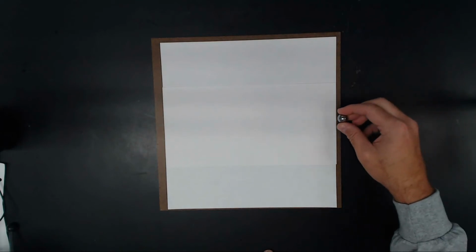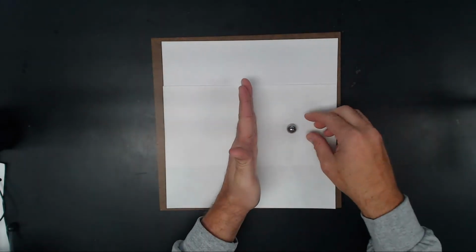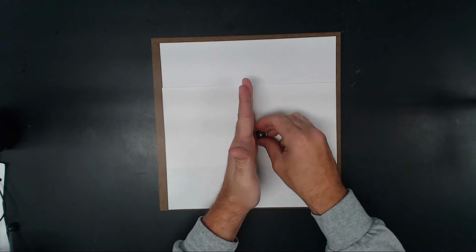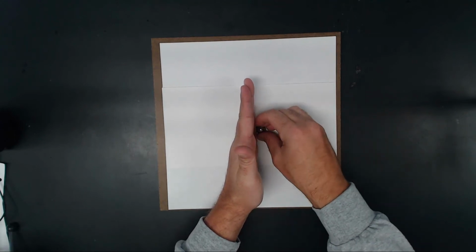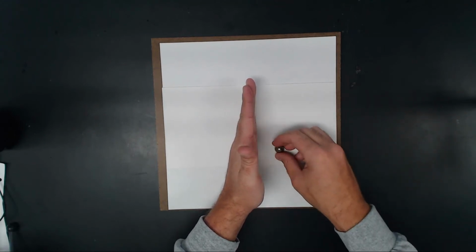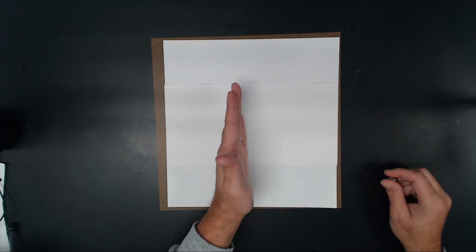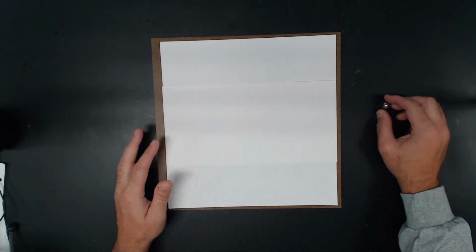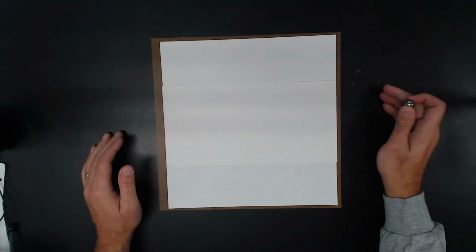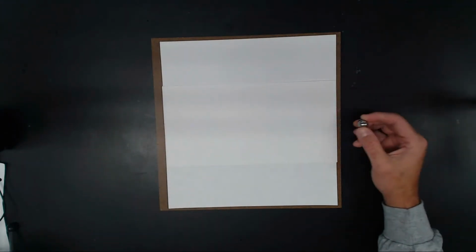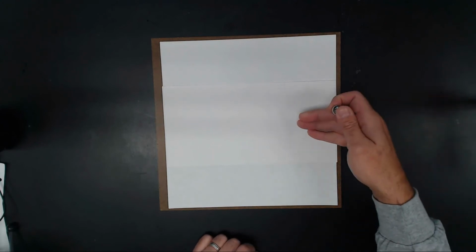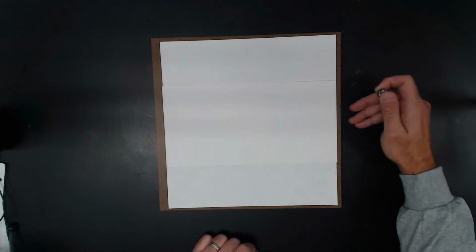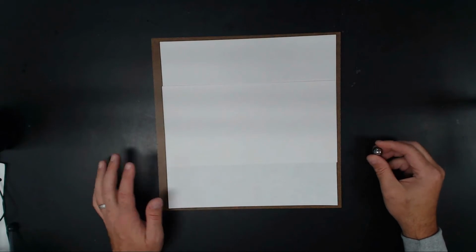When the marble goes underneath the board and hits something, it should bounce off at kind of the same angle that it hit. So I'm going to start on the right side. If I roll this on the right side, we can see how far it's going underneath, what happens to it when it bounces off, and then get an idea of what's underneath it.